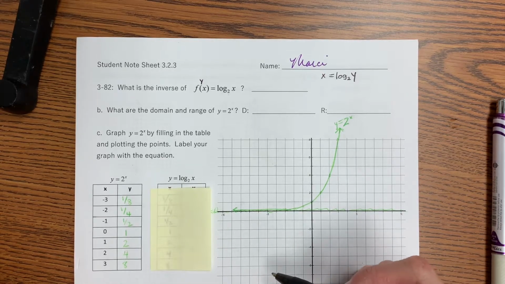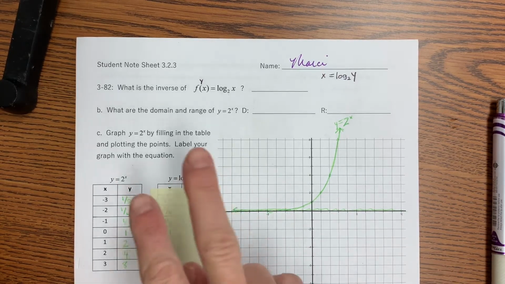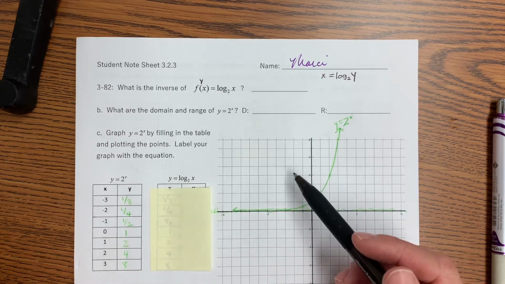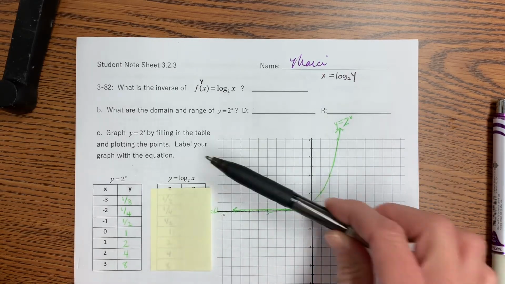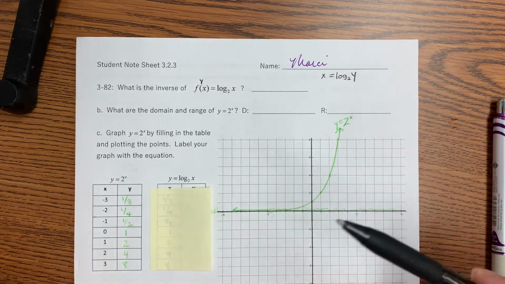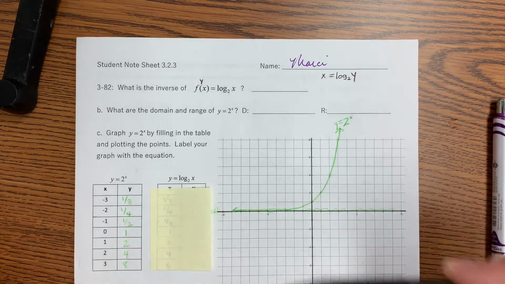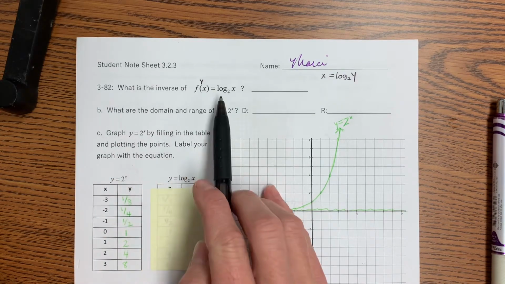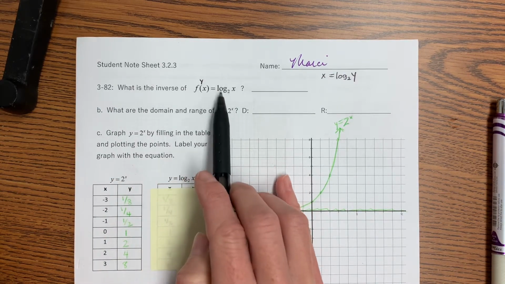So yesterday we worked a lot with switching from exponential to log and vice versa, back and forth, because those are inverse functions. So today we're actually going to use the knowledge of inverse, exponential, and log to get the graph of the log function. Something that I know you saw a little bit last year, but you definitely didn't practice a lot.